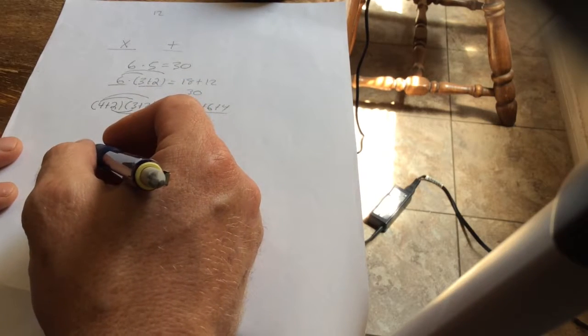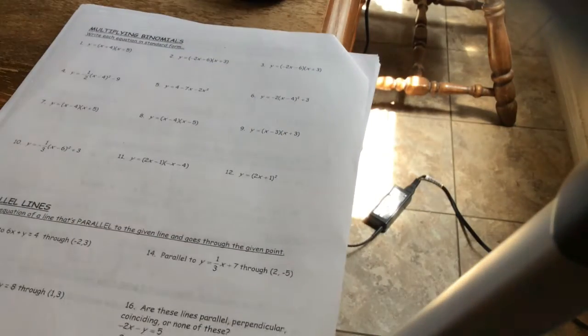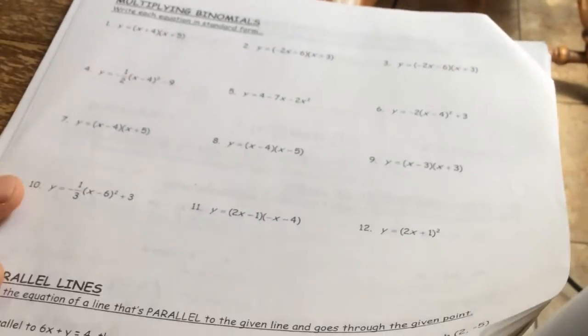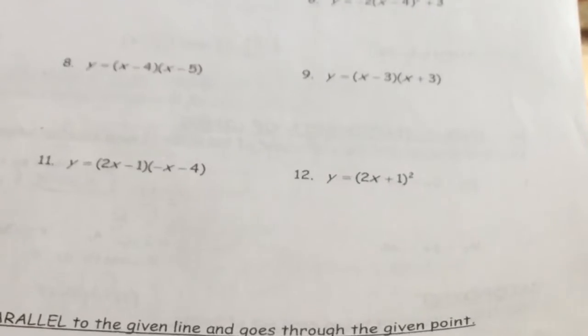We take this and use it to solve problems that have variables in them, because very often we're going to take 6 and make it 4 plus 2. What we may see is a problem like, well, let's do the first one on your page 12. I'm going to bring it over here. You know what? Let's go to number 8 on page 12.